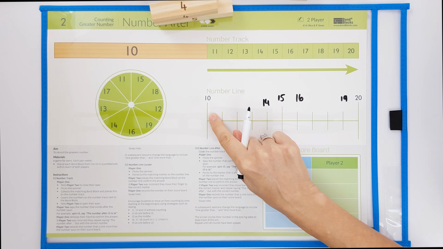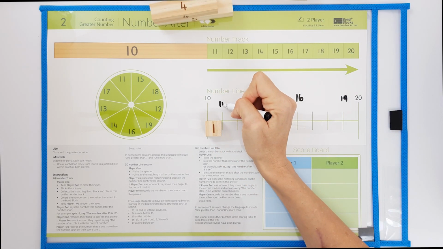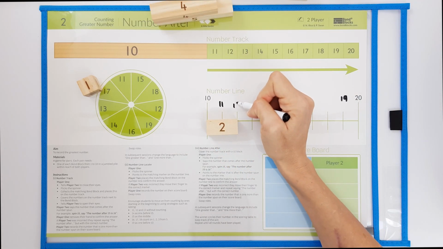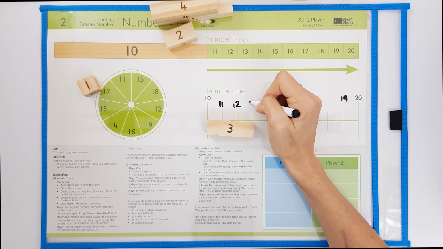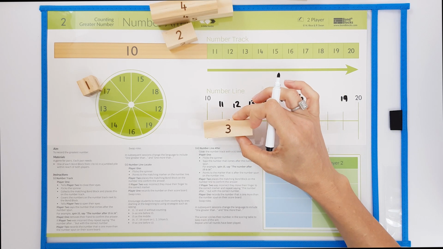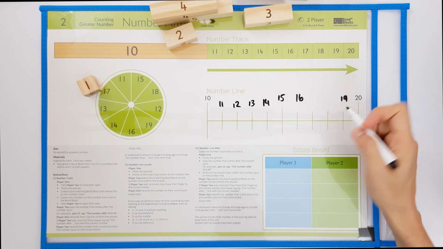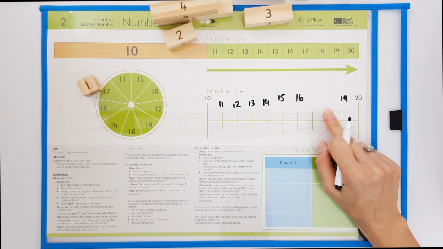From starting at 10, we can see without counting 11, 12 is 2 more, and 13 is 3 more. We can see up to 3 without counting. And this leaves 17 and 18 as the two difficult ones to learn.